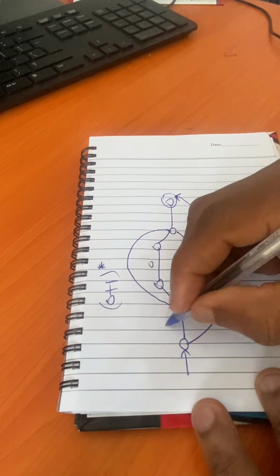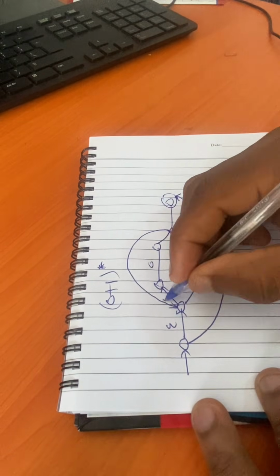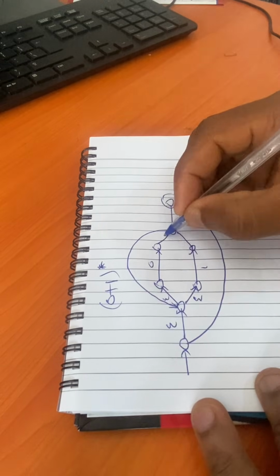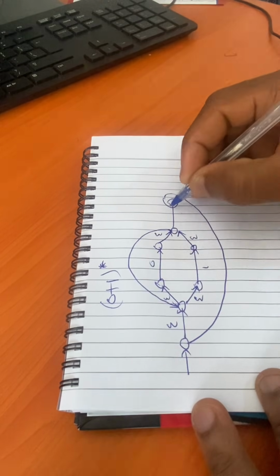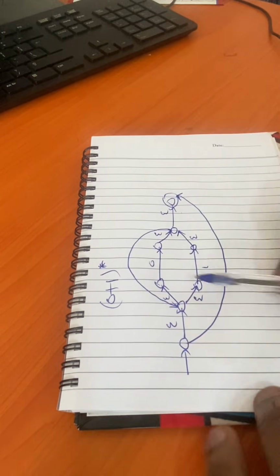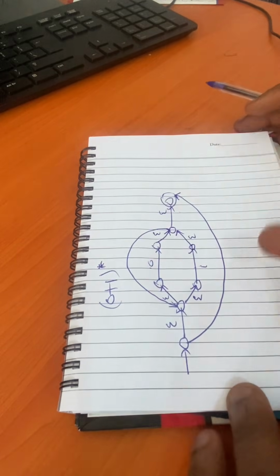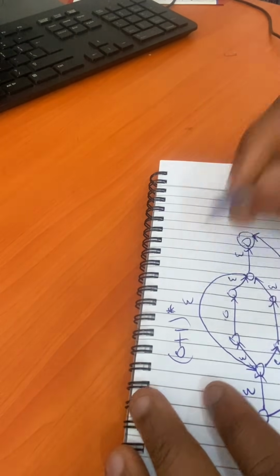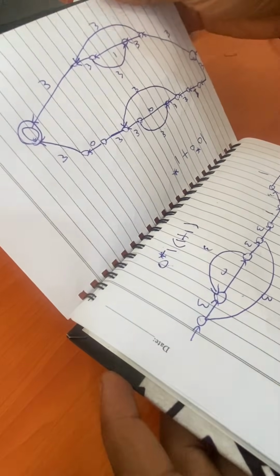So epsilon on these arrows. So this is 0 plus 1 star, and then we have epsilon on the other one too. Alright, so these are the diagrams.